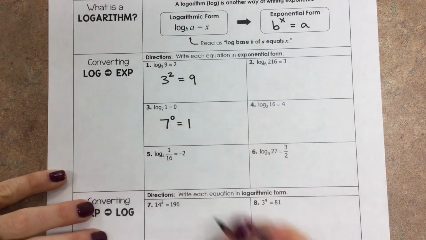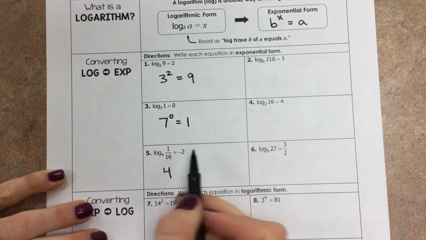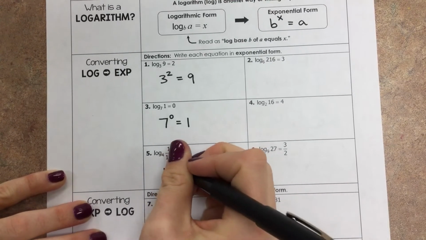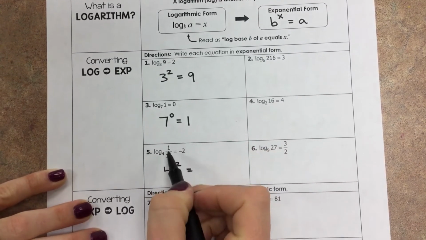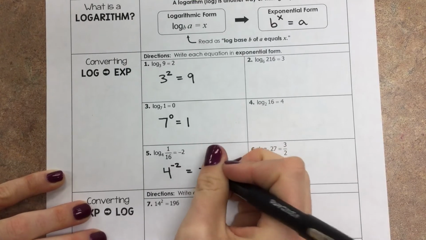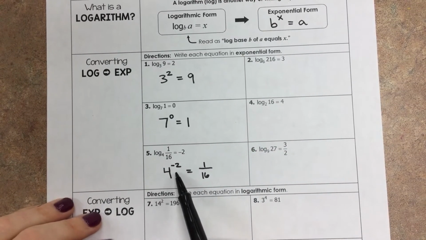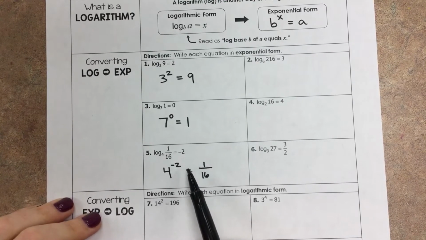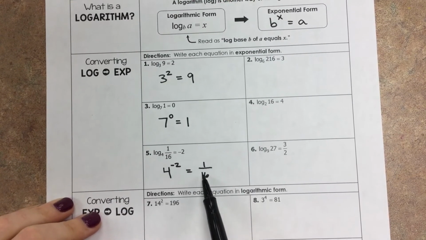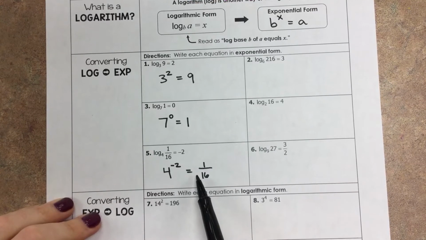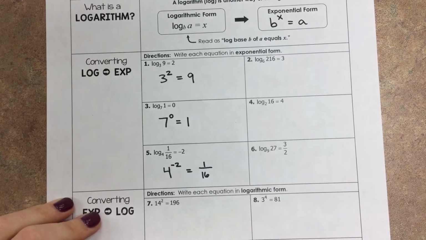And one more of these. This little subscript becomes your base. The number on the other side here becomes your exponent, and it equals the middle number right here. And this is true as well. 4 to the negative second, we just talked about a lot of these in the last lesson. The negative exponent flips, so 4 squared is 16. The negative is what flips it into a fraction.